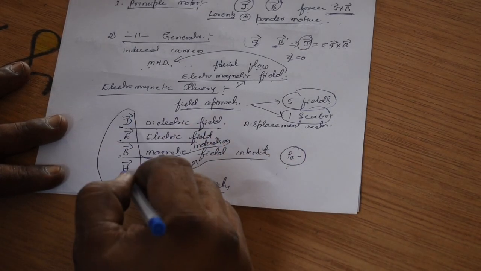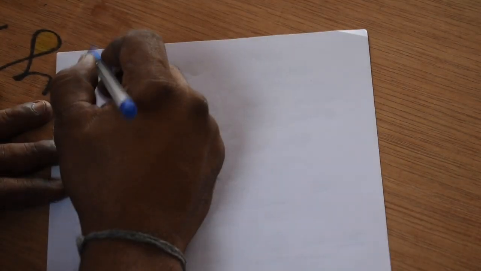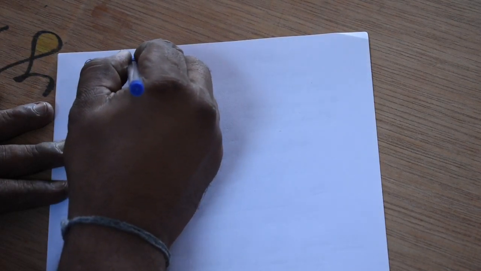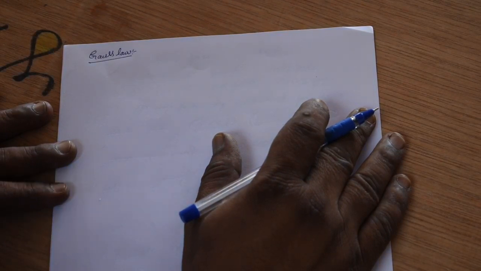And these 5 fields and the scalar are governed by some basic laws, and there are different laws like Gauss law, Faraday's law, Ampere's law, and Solenoidal property. Let us see one by one. So these 5 fields and one scalar are governed by the following laws. First, I am going to take Gauss law. What is Gauss law? I think you may know it from your PU level.